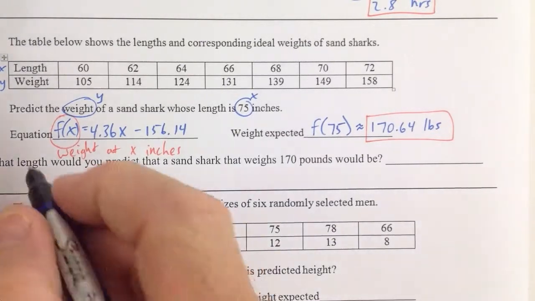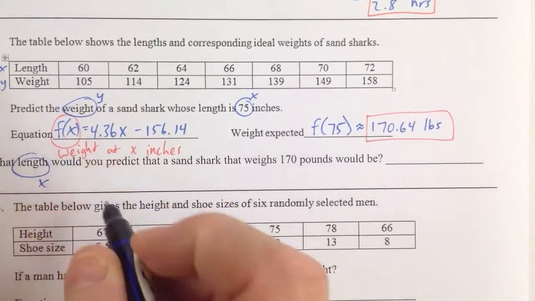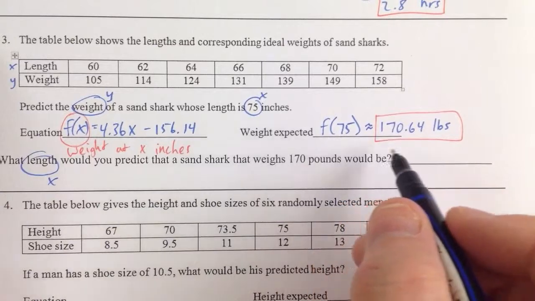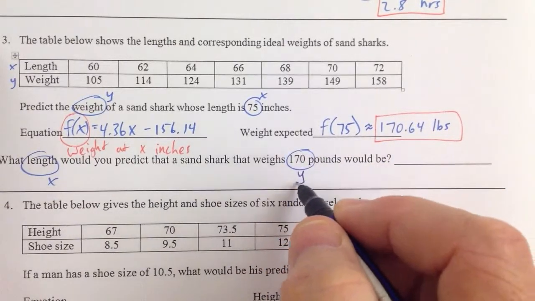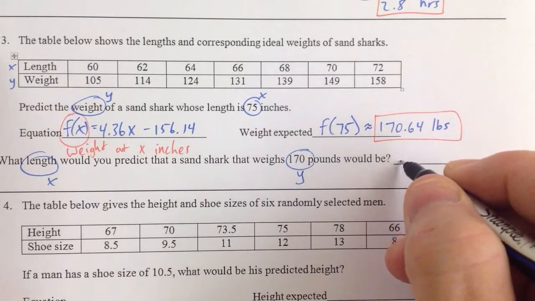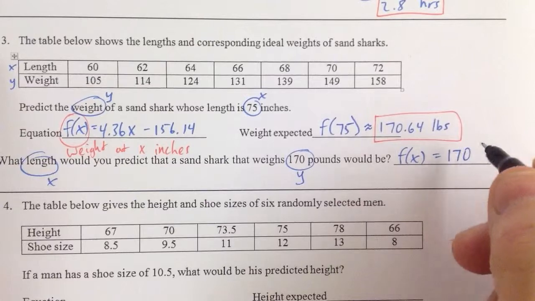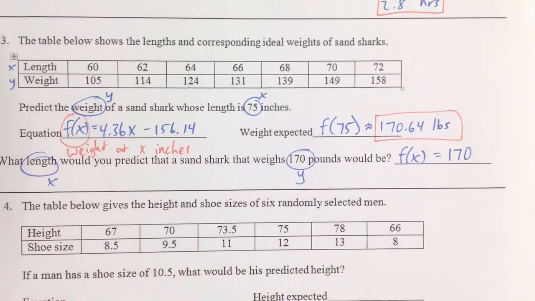What length would you predict? So length, that's the length is the x. So what x would you predict that the sand shark that weighs 170, oh man, so we got really close there, 170 pounds, that's the y. And so we want to let f of x, we don't know the x, but we know the y is 170. Okay, so imagining it'll be really, really close to 75 inches.